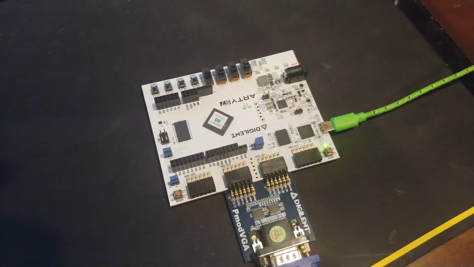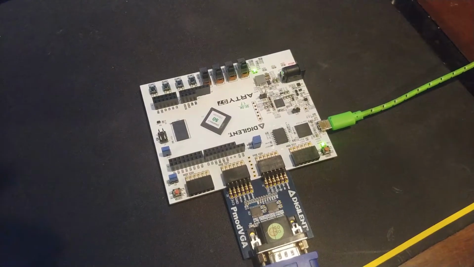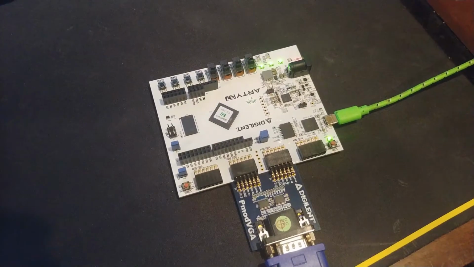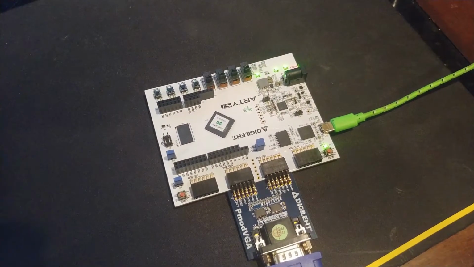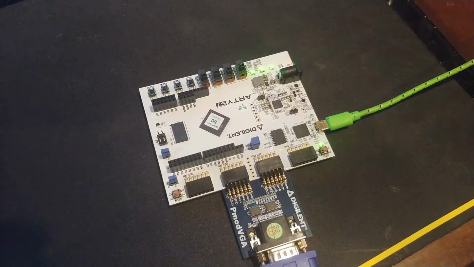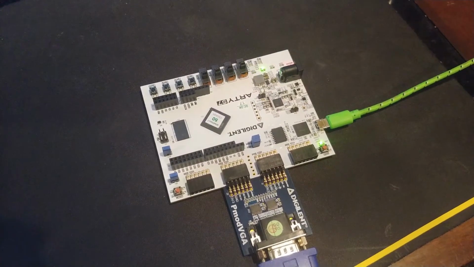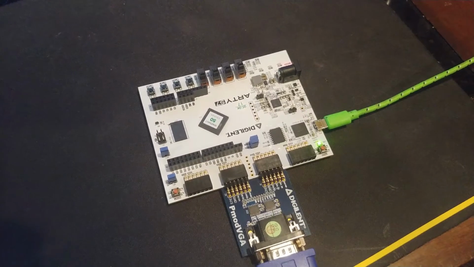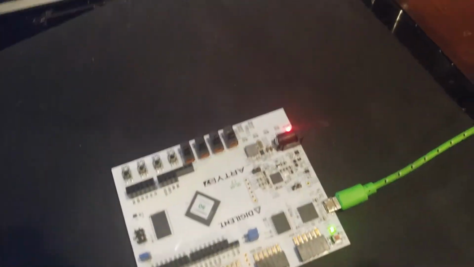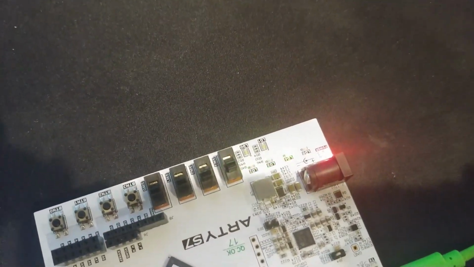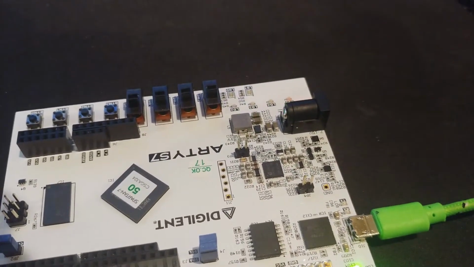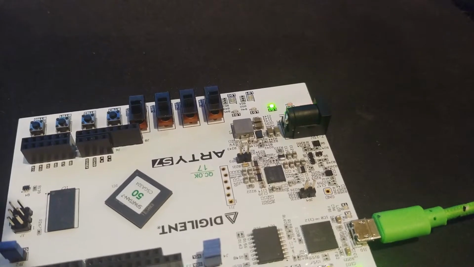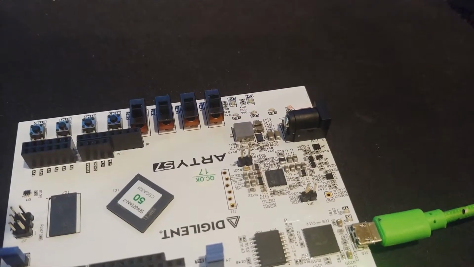What you are looking at right here is the FPGA board that I purchased. It's called the RDS7, and the architecture that I created is actually running right now. I'll explain that in just a moment, but you can see the LEDs flashing at the top there.